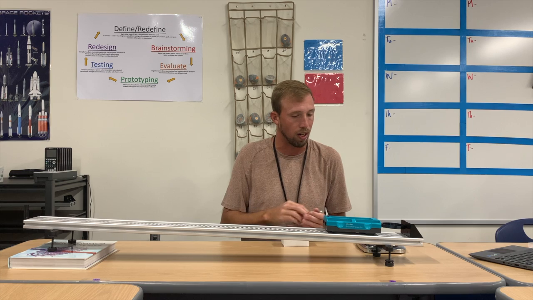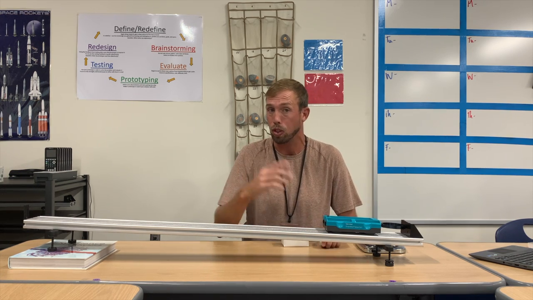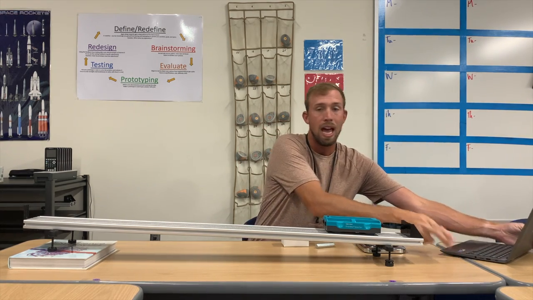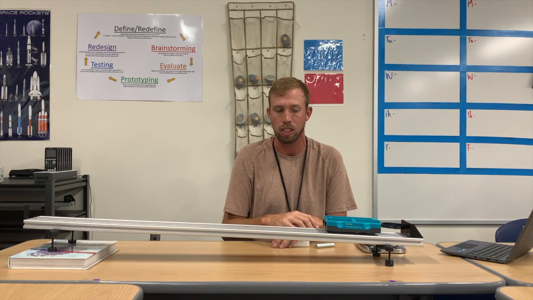So what I'm going to do here is go ahead and get my setup going, and then we'll start collecting some of our data. You all may not be able to see on the screen, but over here I've got my Chromebook hooked up to my cart. And here in a moment, once we start collecting some of the data, you'll be able to see how we're going to get those accelerations.